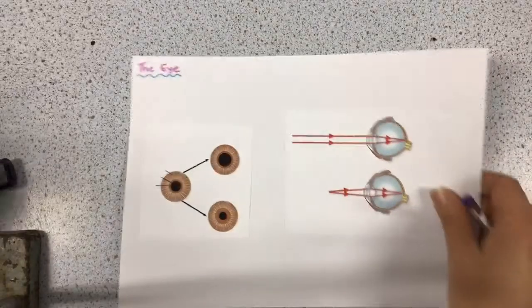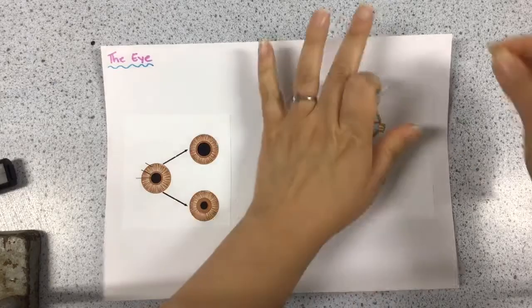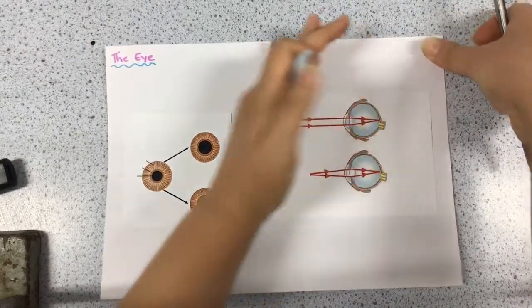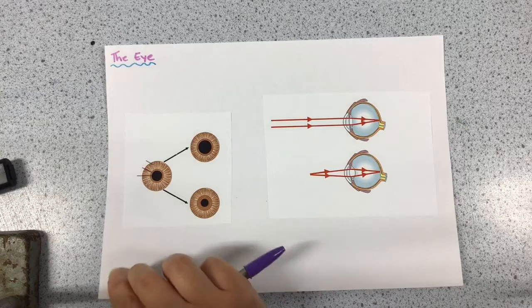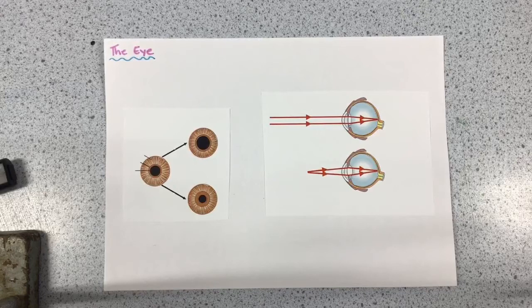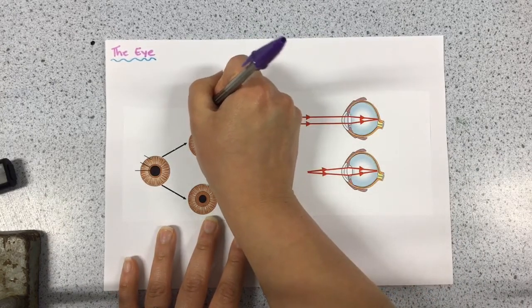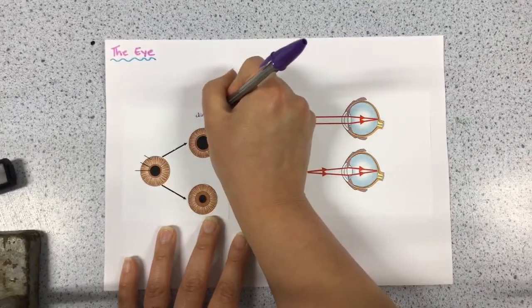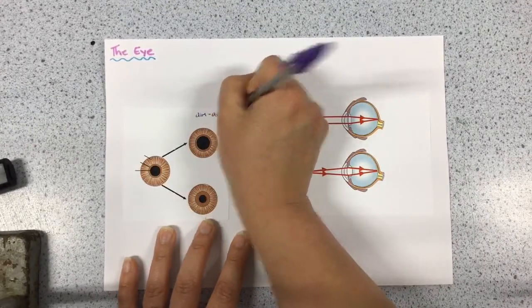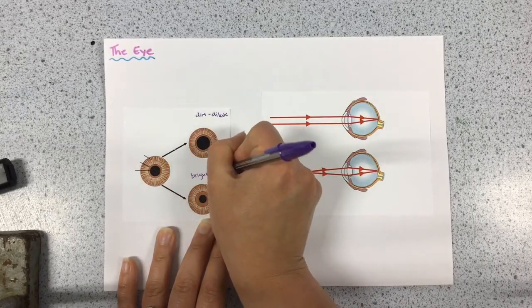Right. Firstly, the eye. The eye did come up last year, but it didn't really go into much detail. It definitely didn't talk to you about accommodation in the eye. So we're firstly going to look at responding to light levels. When you go into a dark room, your pupil will dilate. So in dim light, your pupil will dilate. In bright light, your pupil will constrict.